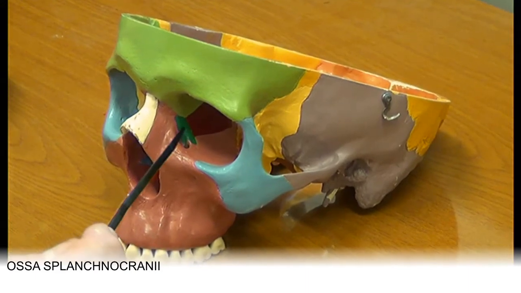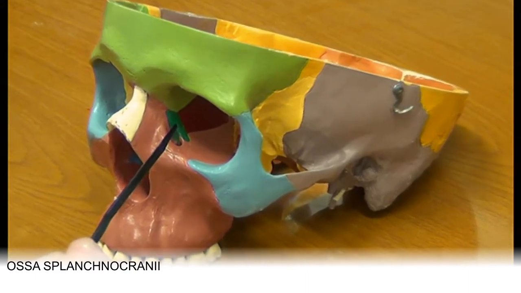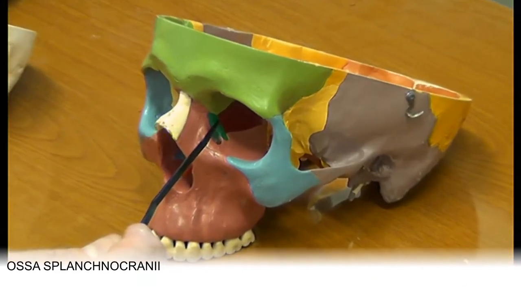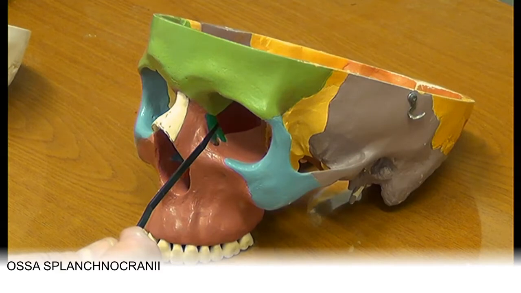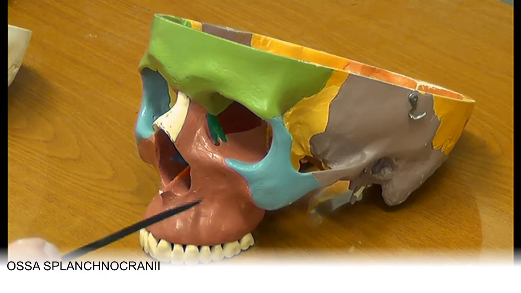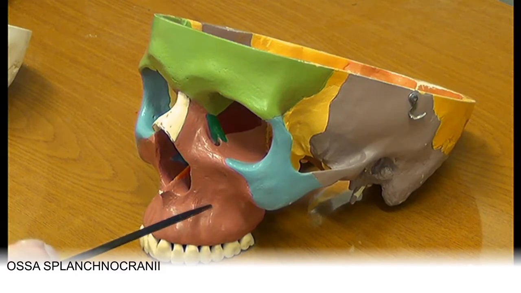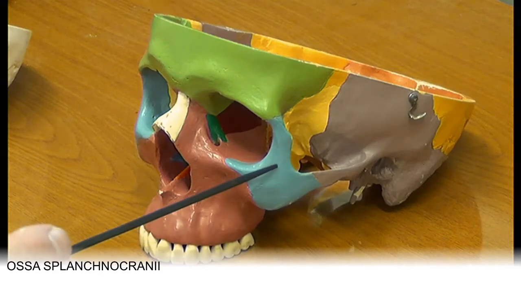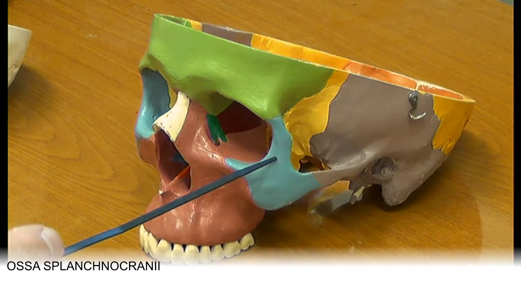Then this green one, it's lacrimal bone, os lacrimale. This brown one is os maxilla. Then the gray bone is os zygomaticus.